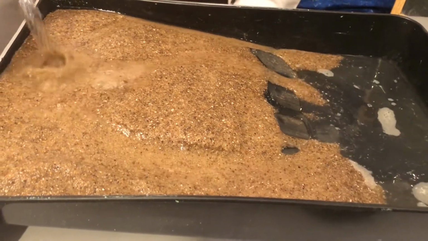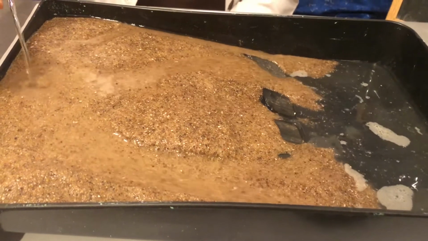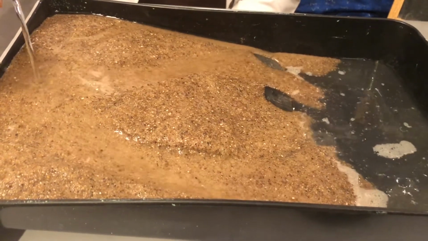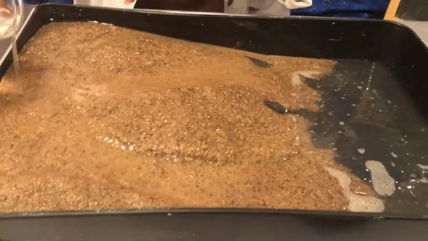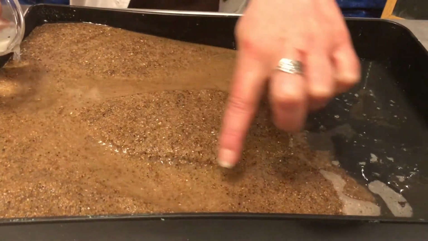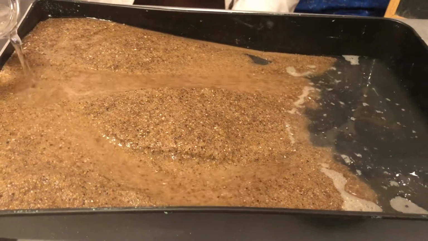And that was just one. Do you see how there's actually these forms? And what do we call these forms?